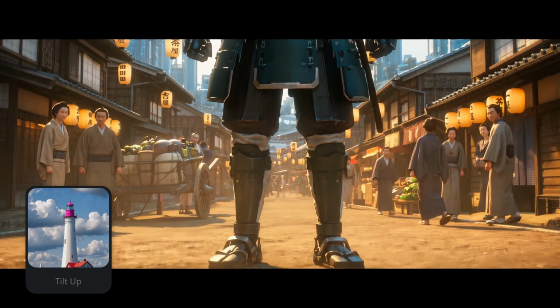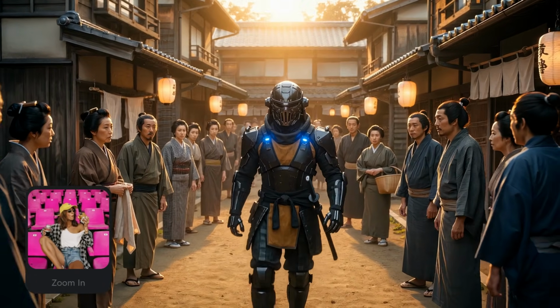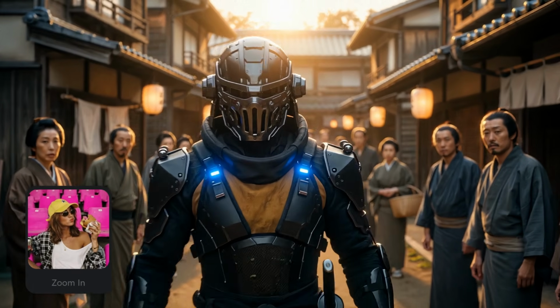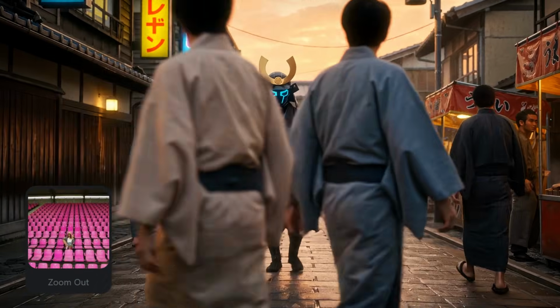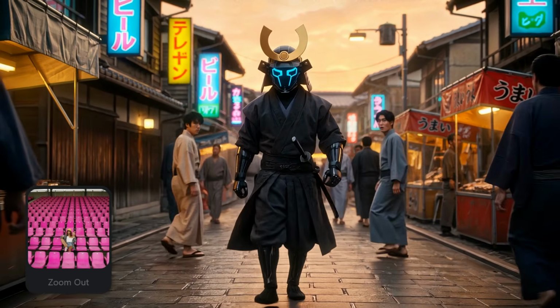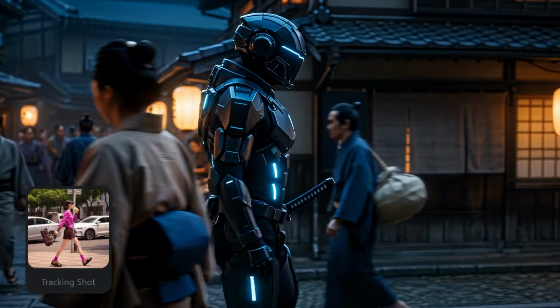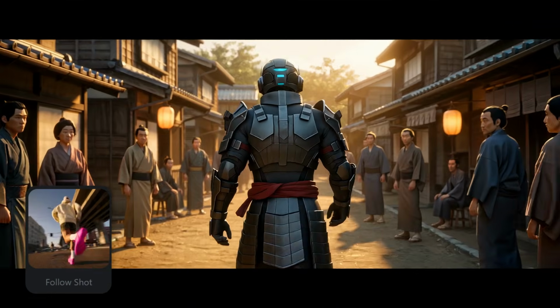It's going to tilt up with this shot with the samurai here. Keeping in mind, our prompt is exactly the same. All we're doing is selecting these different camera movements, and it's been a pretty simple, pretty reliable way to take more control over the shot. But also things like tracking shots. So there's a few shots here you might not think to prompt for, like a following shot.